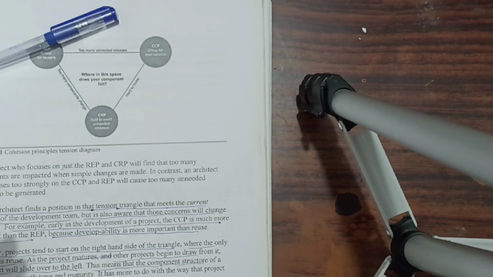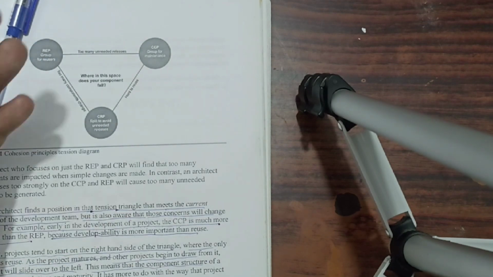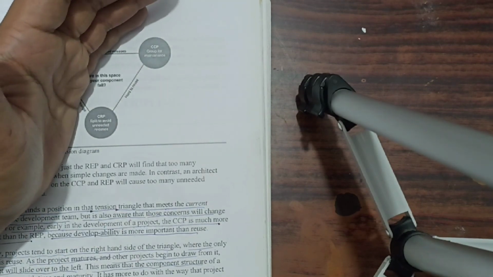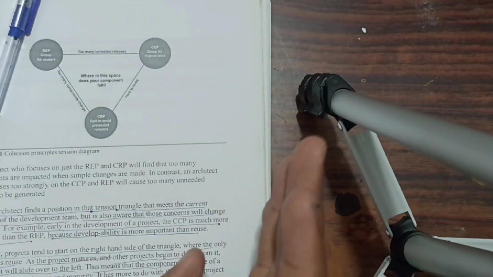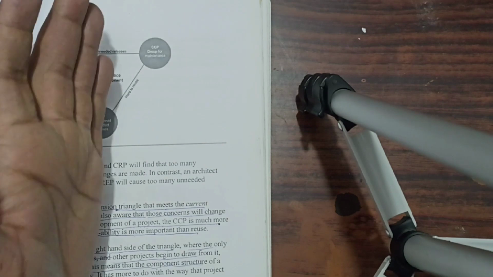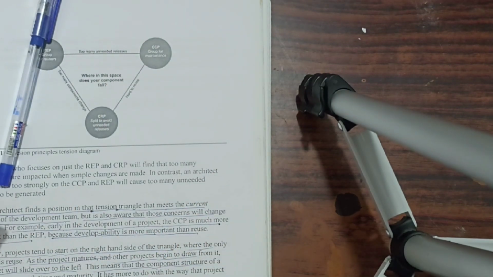Generally projects tend to start on the right-hand side of the triangle. What is the right-hand side? It is where the only thing you sacrifice is reuse. You are sacrificing the reuse principle, bringing together components that should be the same, and not focusing much on releases and versioning. Once your project starts growing, you have to shift your focus to the left side, where you are maintaining the releases of the components and preparing documentation.